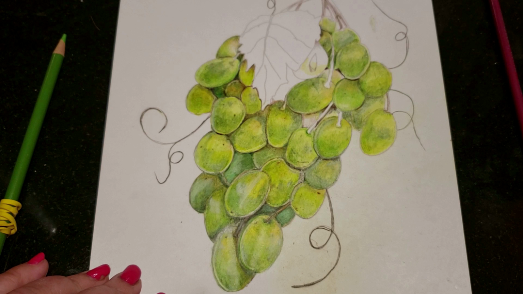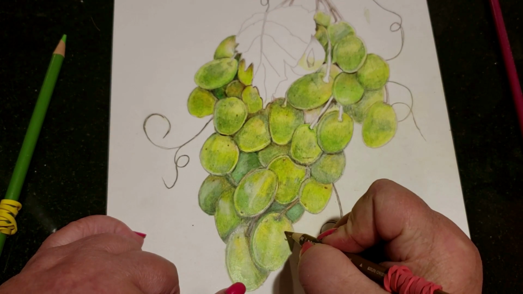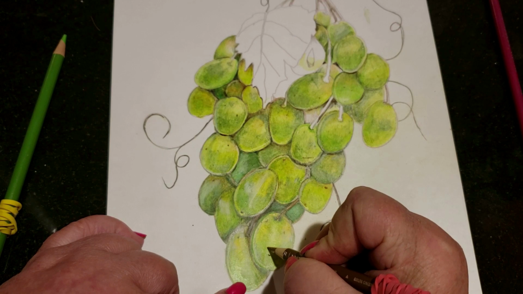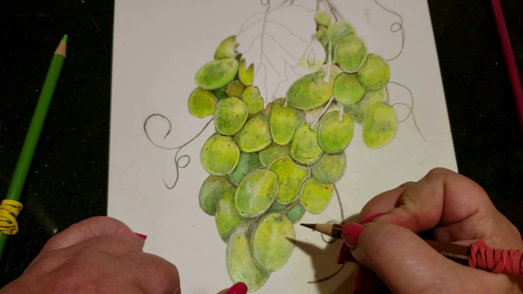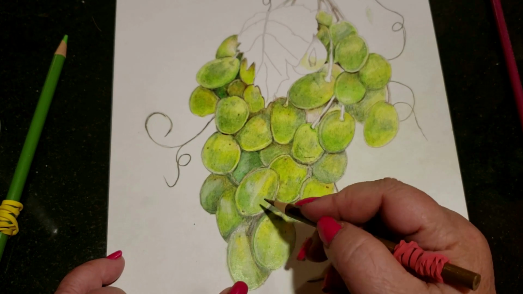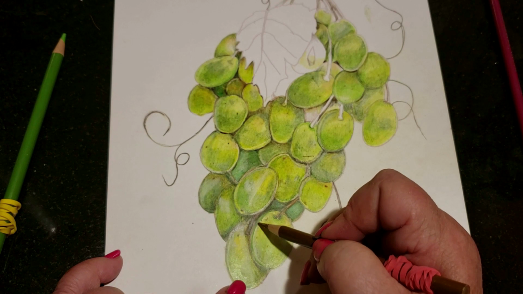If you take a long hard look at the shading on the grapes, you will notice that they have little brown flecks. And there's actually a lot of them. And every grape has that white going around the side.